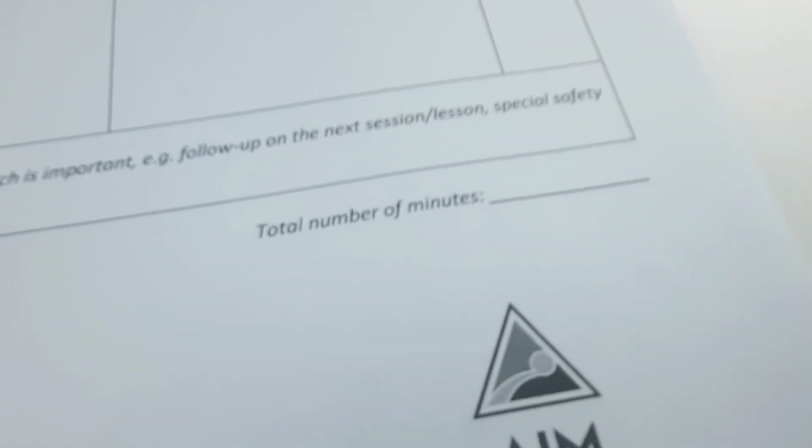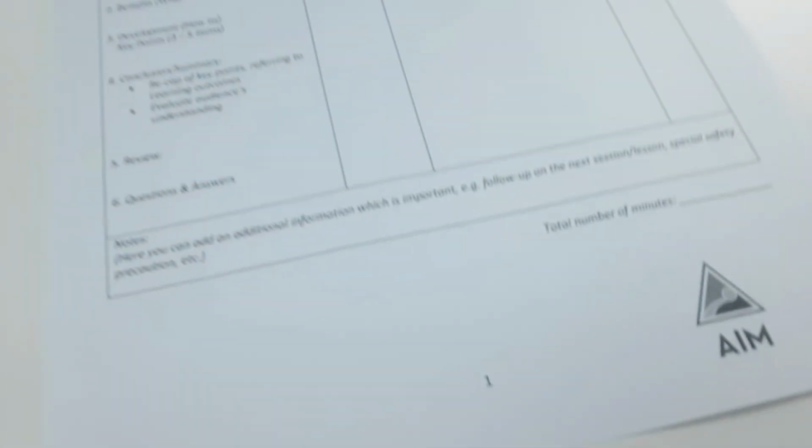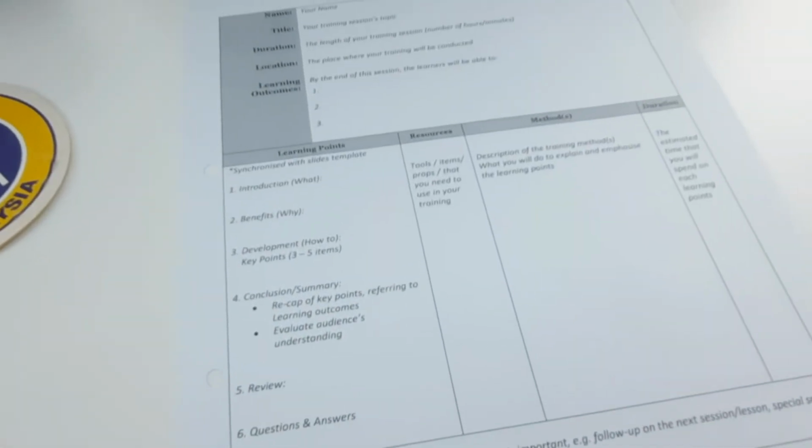So at the end of the day, all the duration and timing allocation adds up to the amount of time that we have for the training session itself. In the case of the final assessment, the time allocated is usually 15 minutes. So everything should add up to 15 minutes at the bottom.